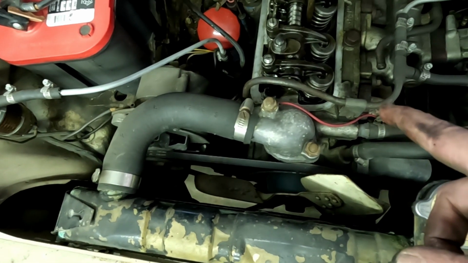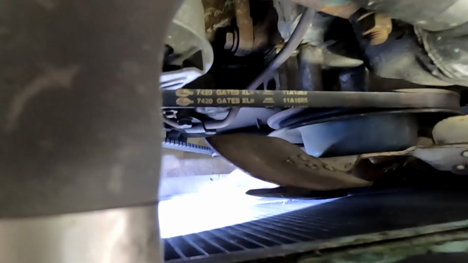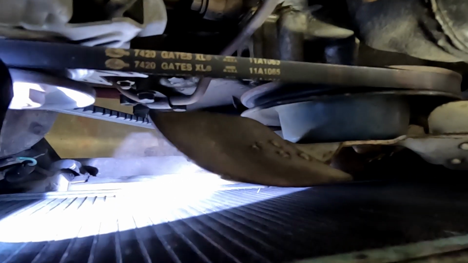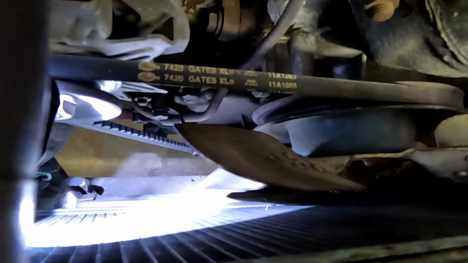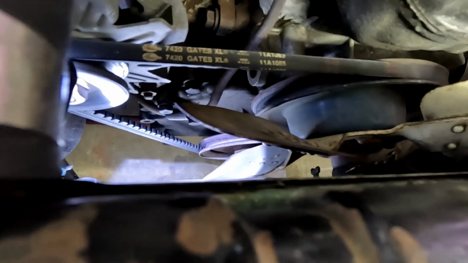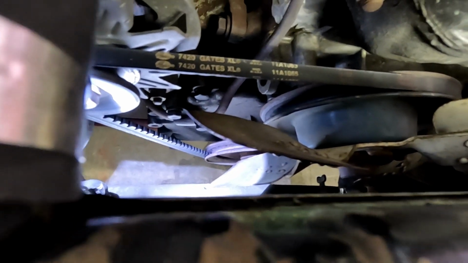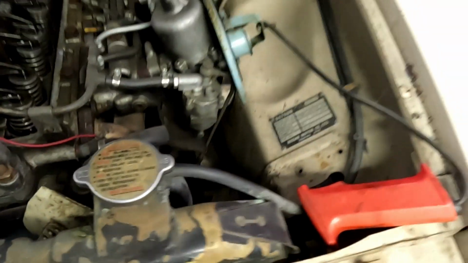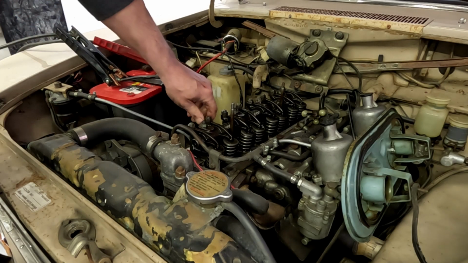The next time the timing mark comes up and lines up with 0 on the timing cover, that's TDC number 1. Okay, so now, if you look real close, I don't even know if you can see that, the timing mark is lined up with that little thing that sticks out on the timing cover. And that's TDC number 1. So now we're going to adjust these two. All right, so we're at TDC number 1.